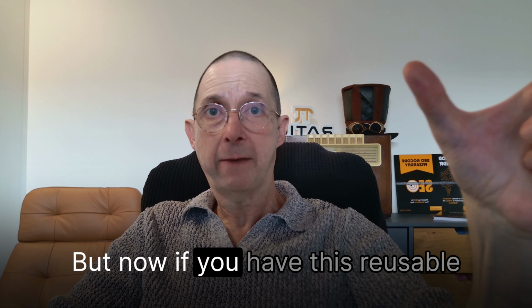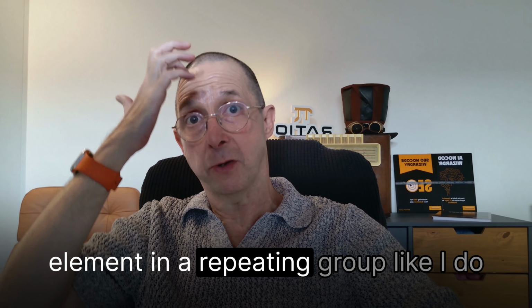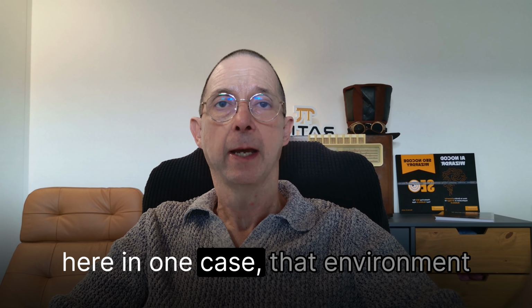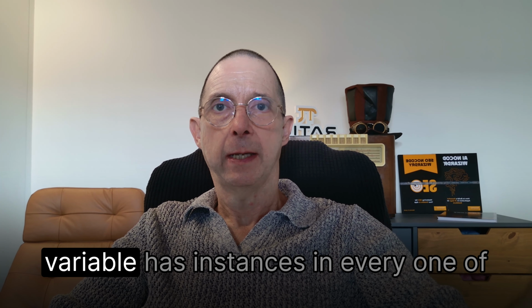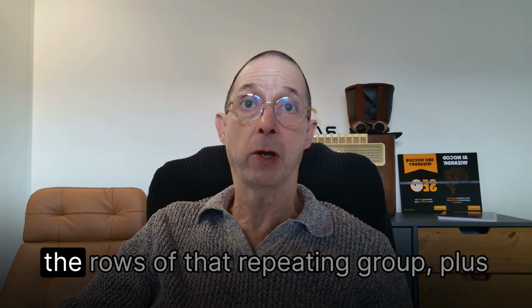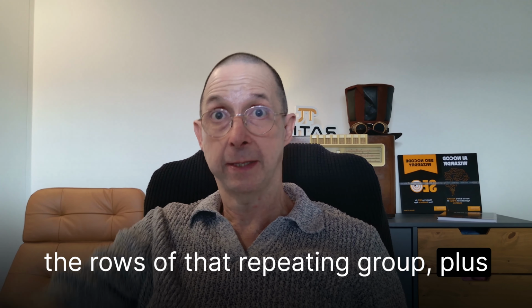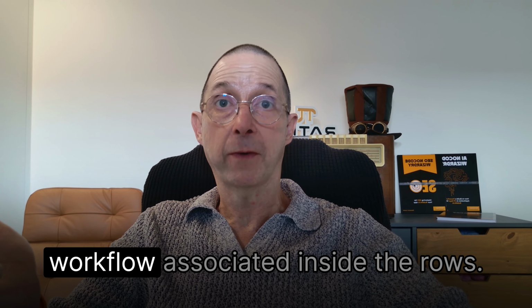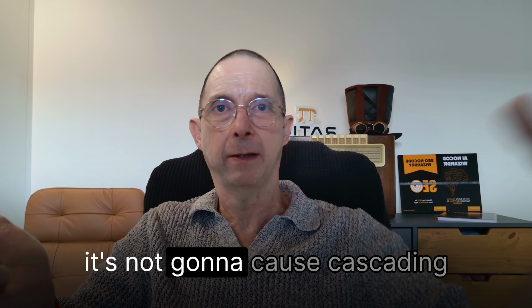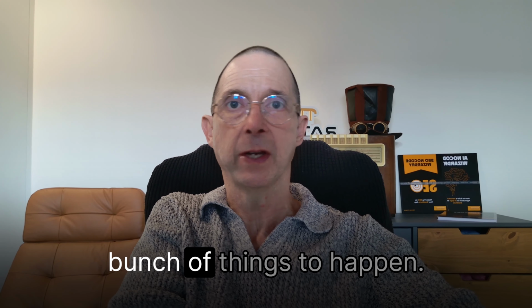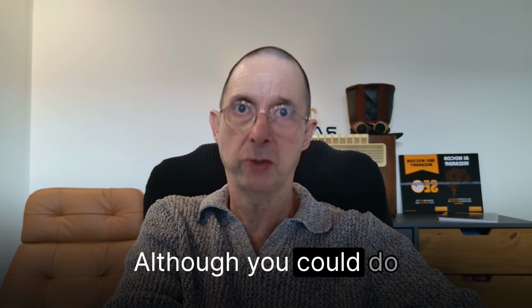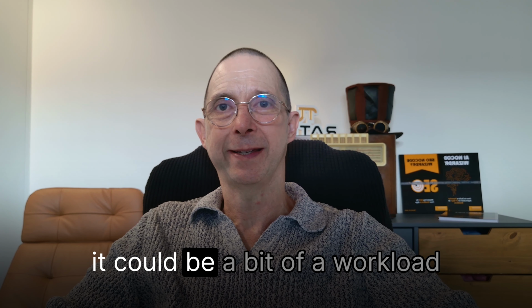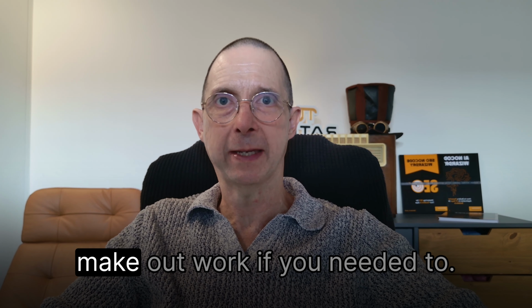But now if you have this reusable element in a repeating group, like I do here in one case, that environment variable has instances in every one of the rows of that repeating group, plus in the page. Now, in the rows, nothing's going to happen because there's no workflow associated inside the rows. It's not going to cause a cascading bunch of things to happen, although you could do that if you wanted to. It could be a bit of a workload hog that way, but you could make that work if you needed to.